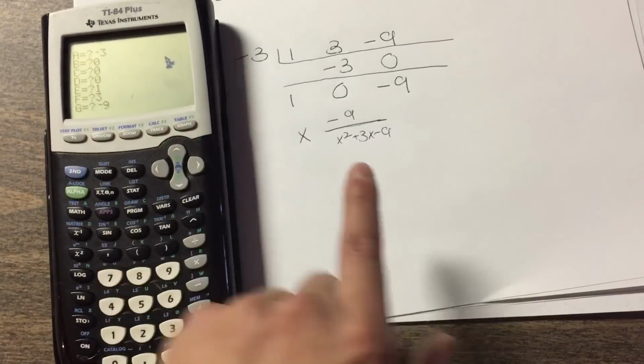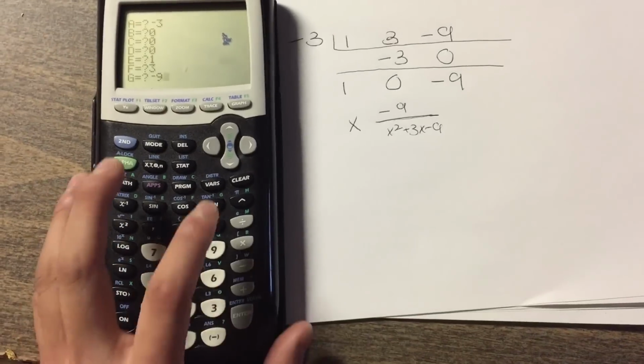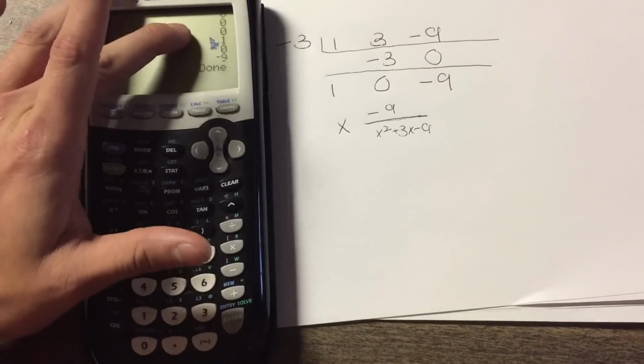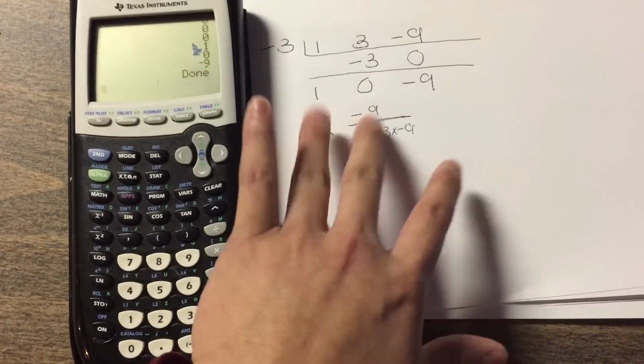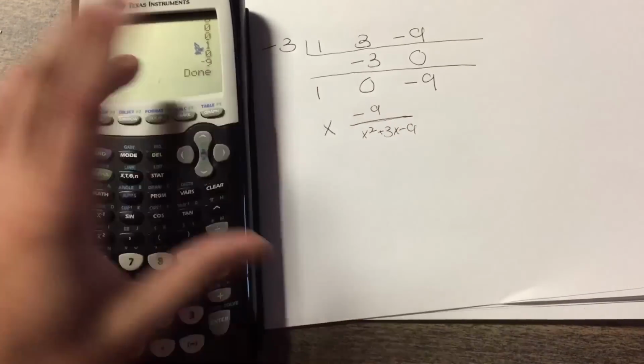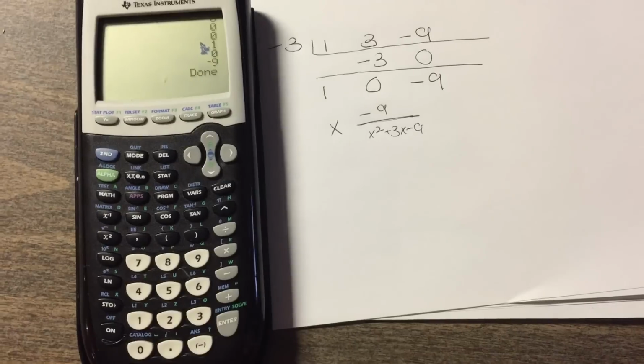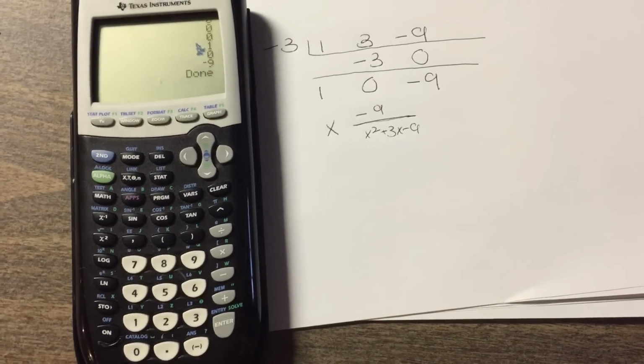So the answer should be this. Let it work on the calculator. 0, 0, 0, 1, 0, negative 9. You see, it did the math. And then probably at the end, you want to put over whatever this is, the remainder. So yeah, that's one problem for you.